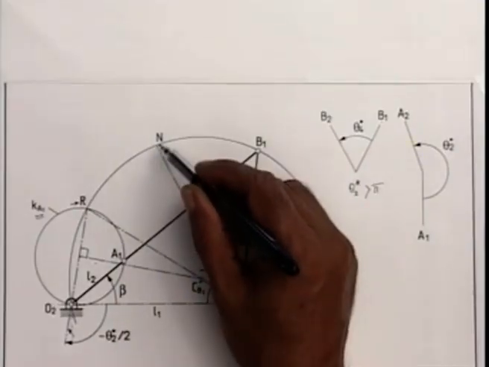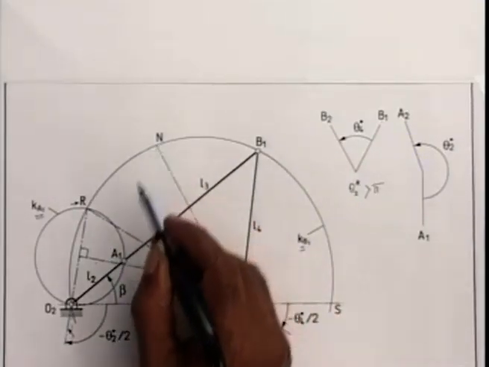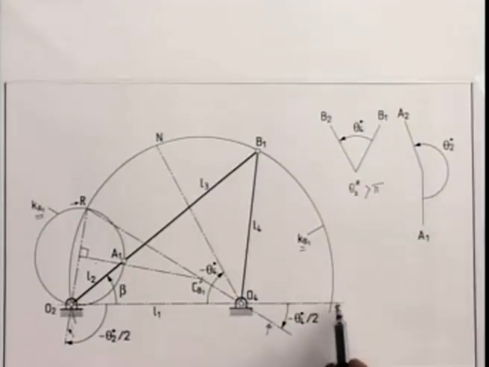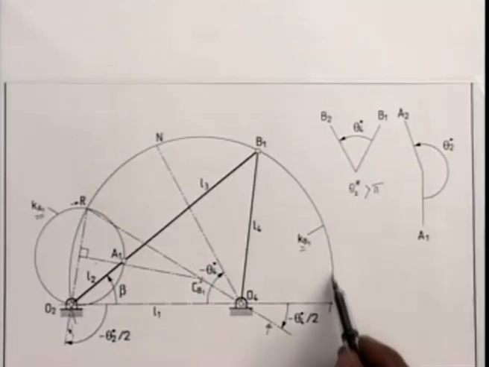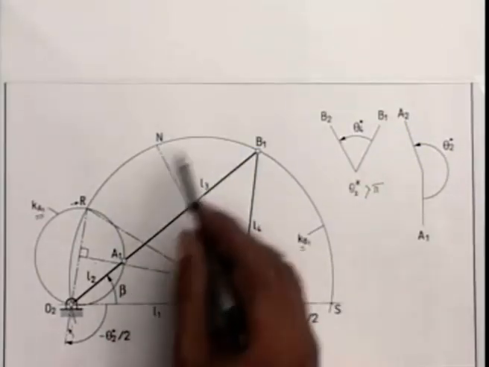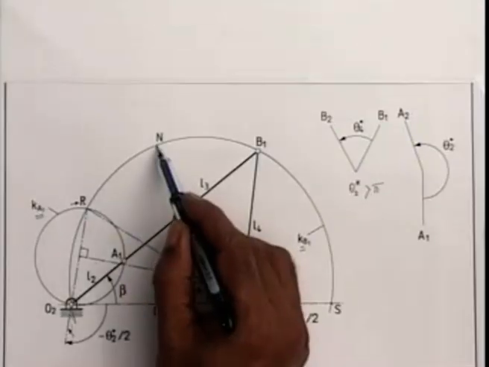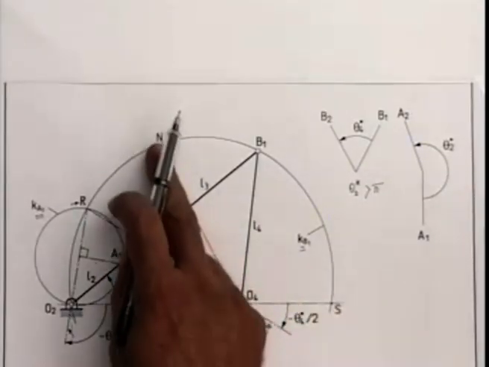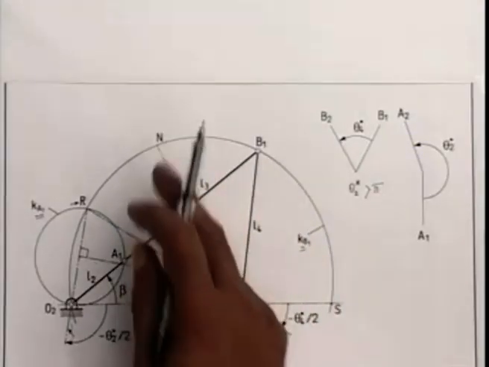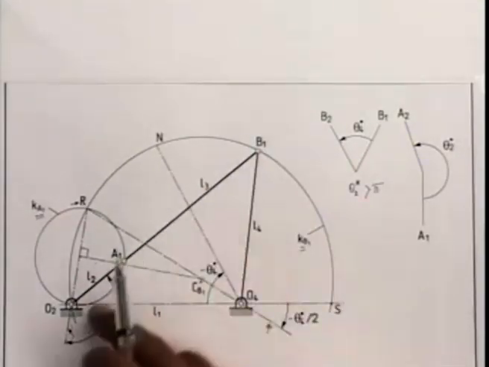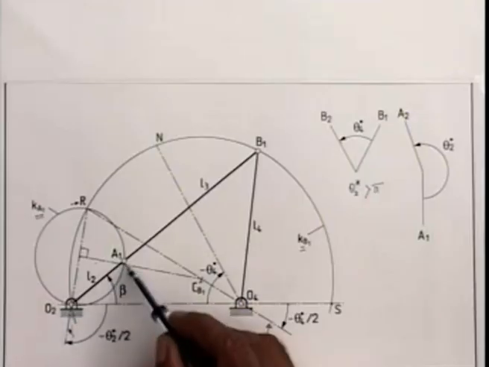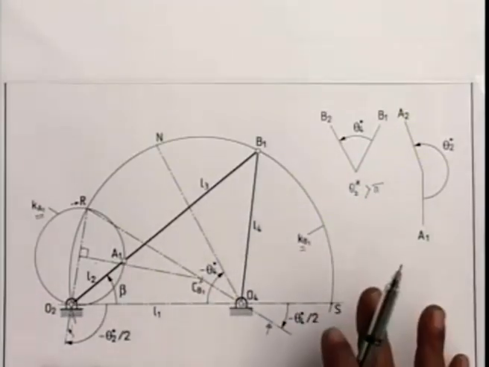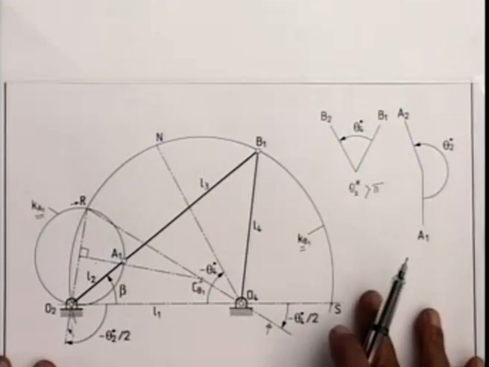This line O4N intersects KB1 at N, and KB1 intersects the line O2O4 when extended at this point S. Then B1 can be chosen anywhere on this circular arc from N to S on KB1, but not on this side, to the right of N and above S. If I join O2 with B1, that line intersects the previous circle KA1 at the point A1. Then O2, A1, B1, O4 gives me the desired 4R crank rocker linkage at its outer configuration.